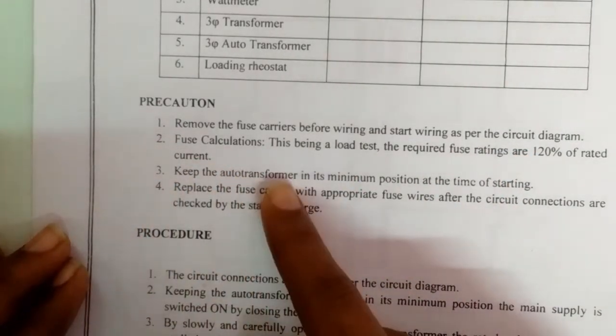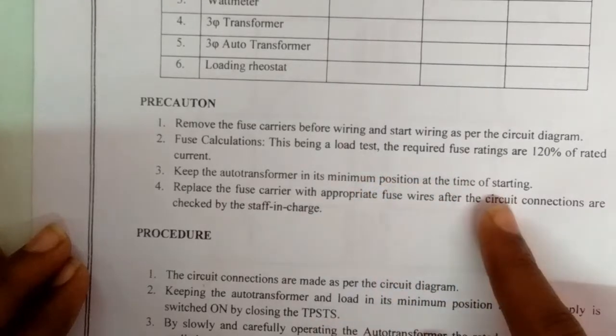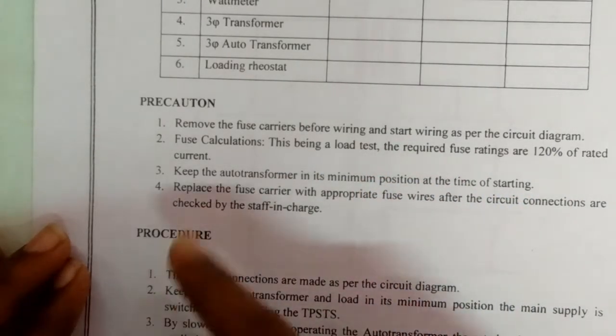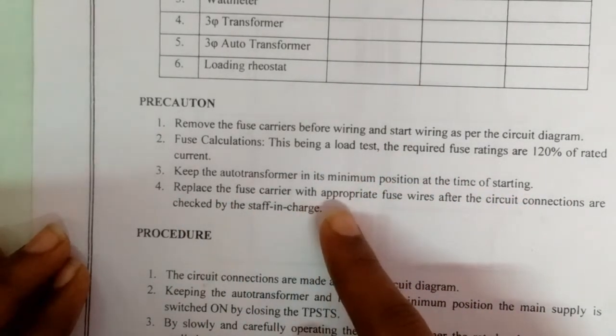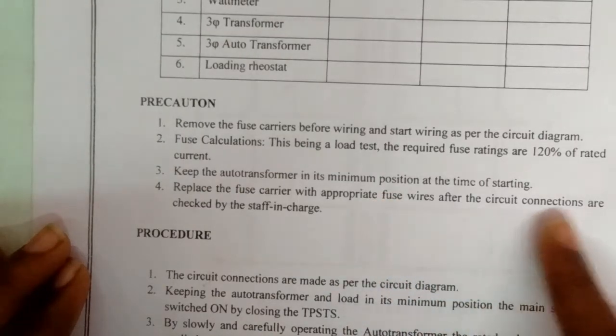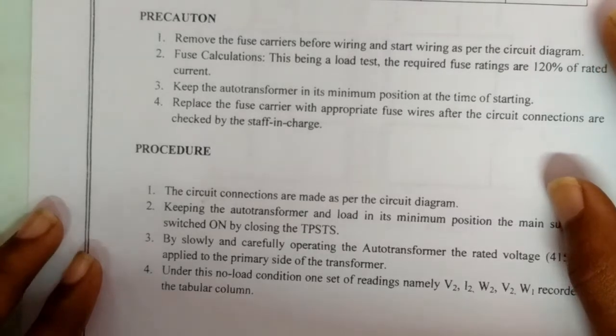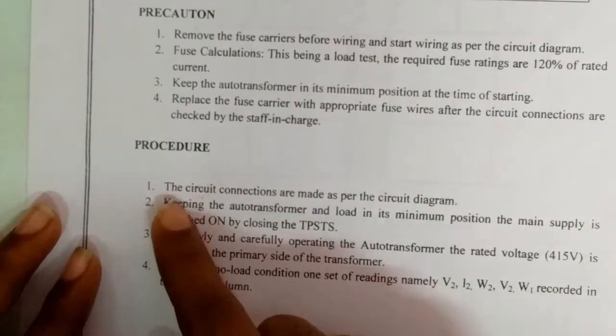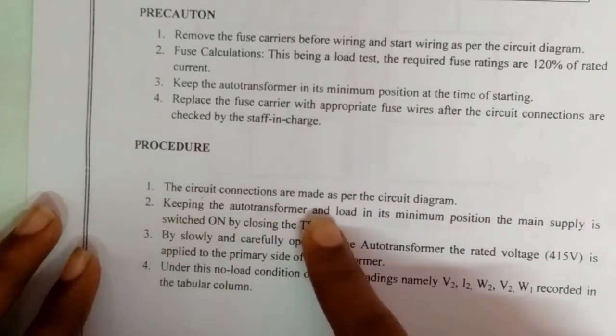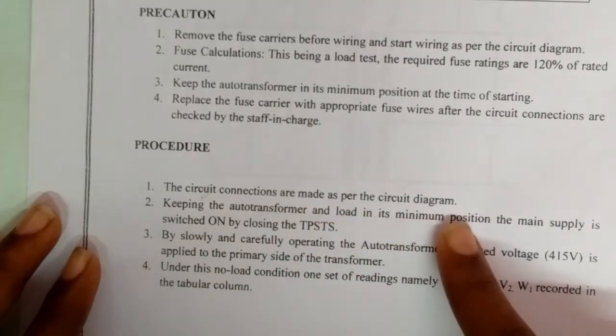Keep the auto transformer in its minimum position at the time of starting. Replace the fuse carrier with appropriate fuse wires after the circuit connections are checked by the staff in charge. So the procedure will be keeping the auto transformer and load in their minimum position.